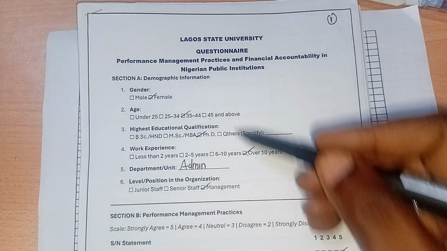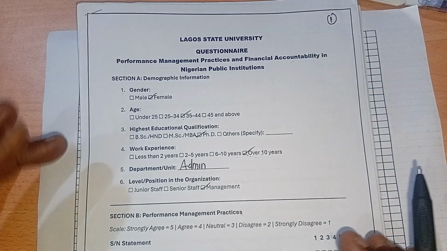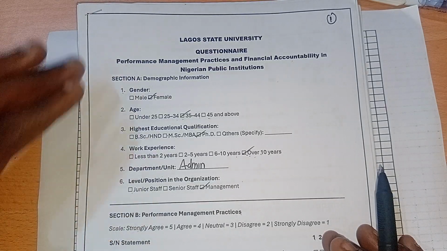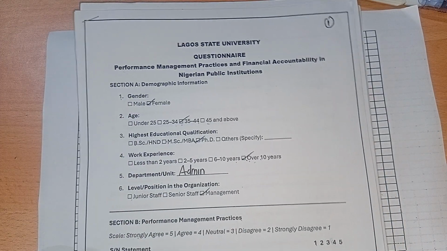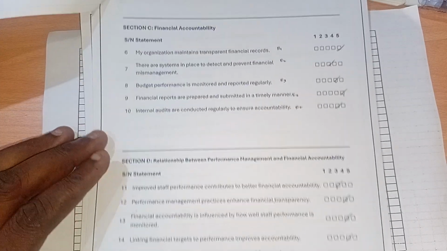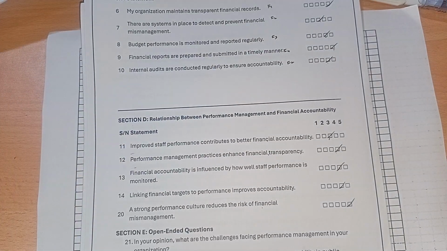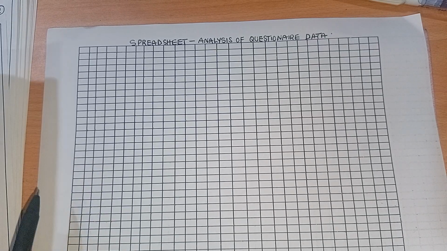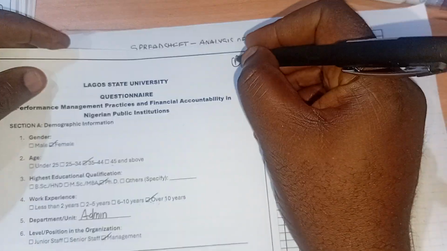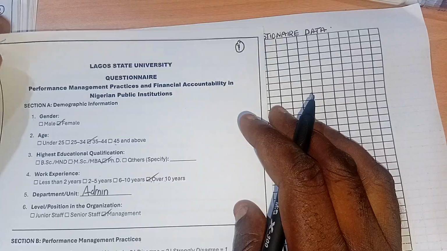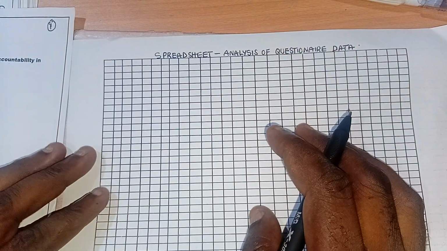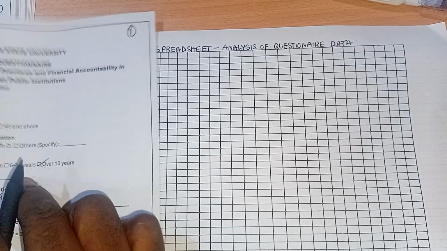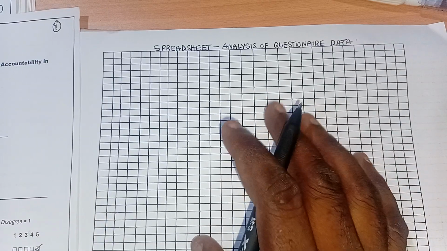Okay, this questionnaire has 4 sections. Okay, section A, section B, section C, and section D. All right. Okay. Now I will pick the first questionnaire. I can write number 1 here. Then I will start from the spreadsheet. I want to transfer the information in the questionnaire. I want to numericalize it into the spreadsheet.